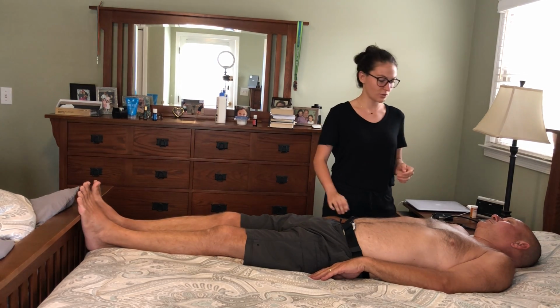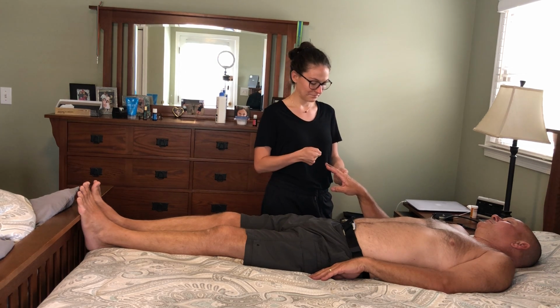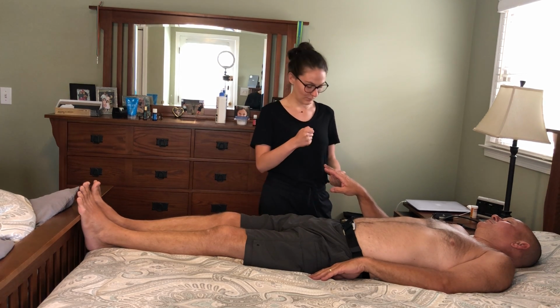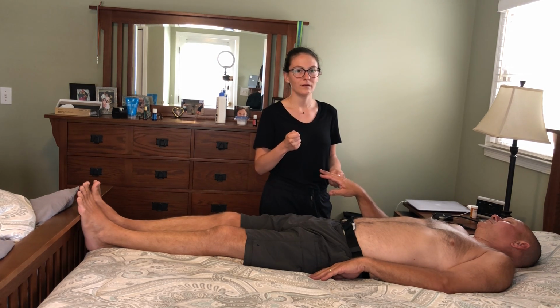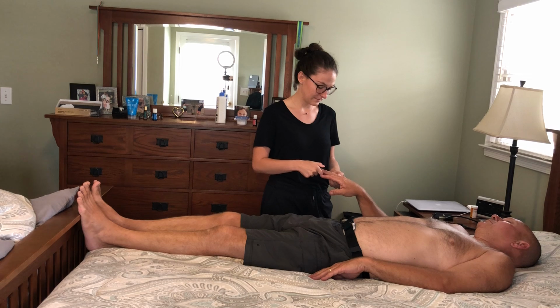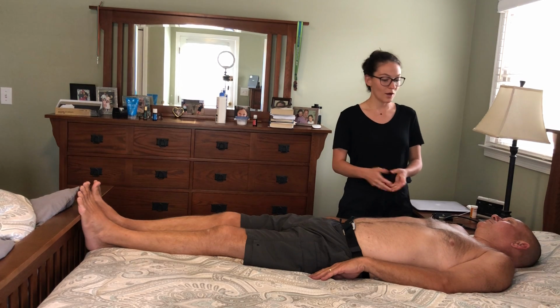And lastly, Mr. Jones, I'm going to check your capillary refill. So I'm going to press down on your nail bed and see how quickly the color returns. Okay, the color returned in less than 3 seconds, which is good.